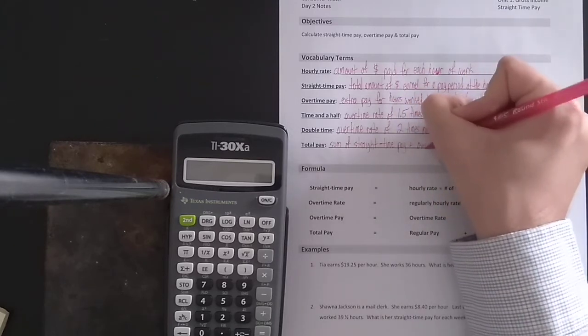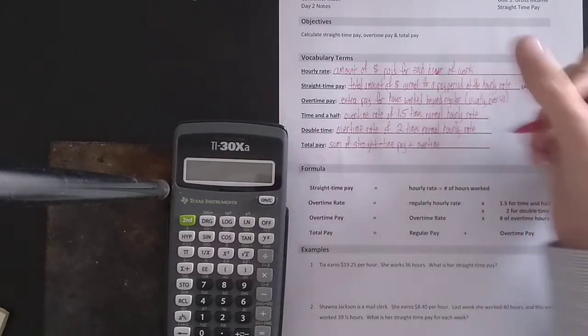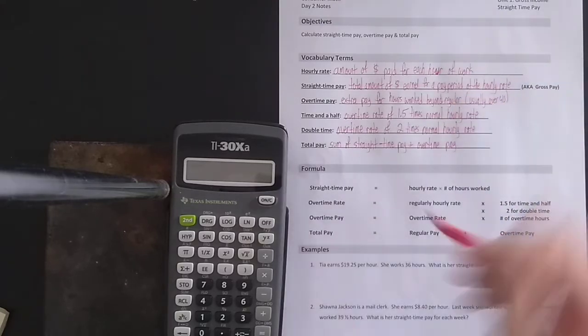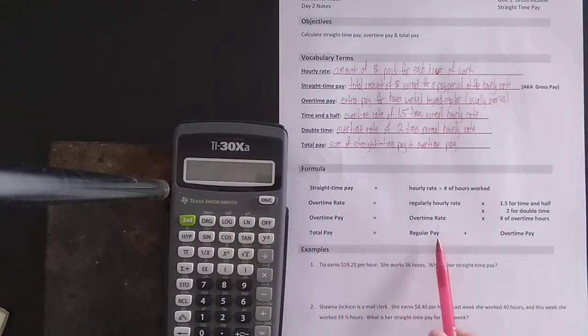and overtime pay, as seen in this equation right here. Total pay equals regular pay plus overtime pay. Okay? So that's a lot of definitions, but you do need to know what those are because we'll be referencing them frequently over the next few days in videos.